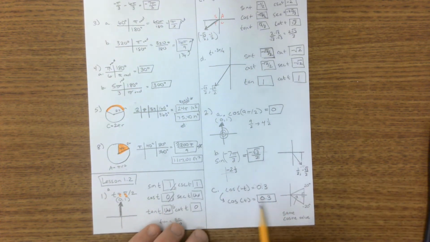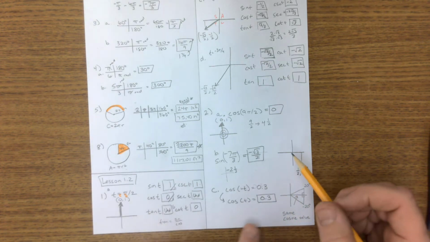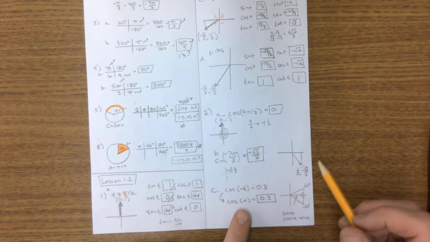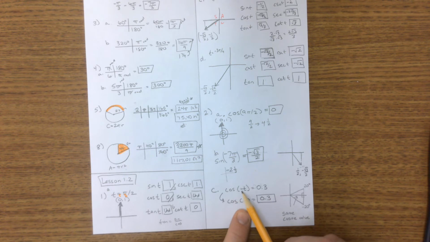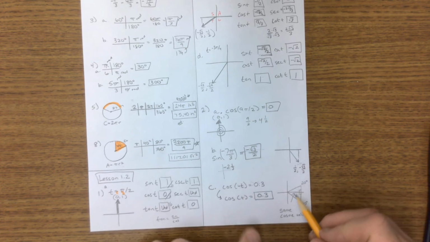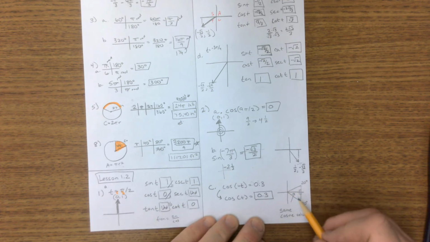And last one, we have not done this one in class, so I just want to point out one thing here. If you have the cosine of a negative angle, or the opposite of an angle, and you do the cosine of a positive angle, or the angle itself, those values are the same. Just like here, the cosine of 20 and -20, both of them have the same cosine value. So whether you go up or down, that cosine doesn't change, so they're just the same there.